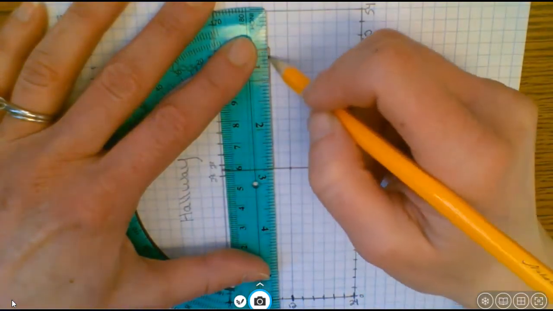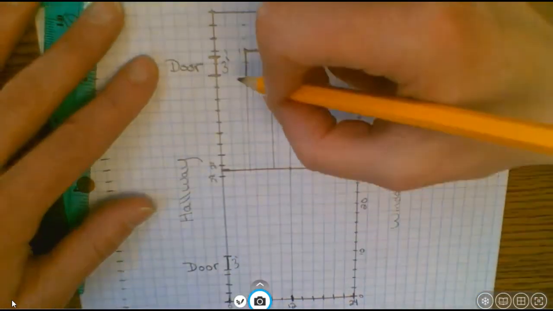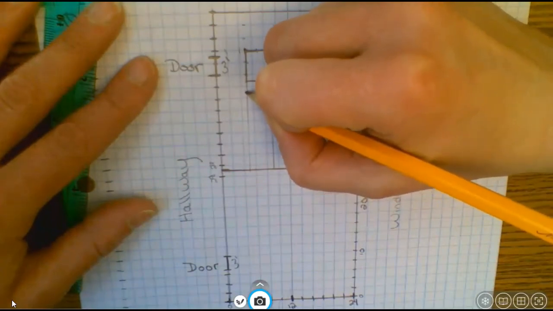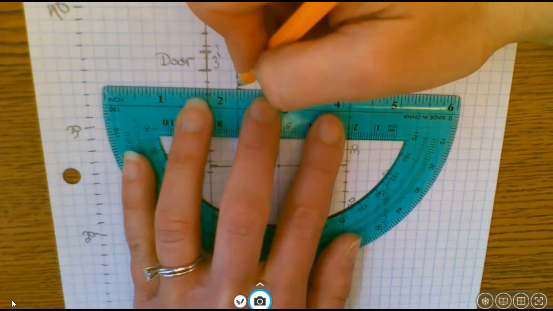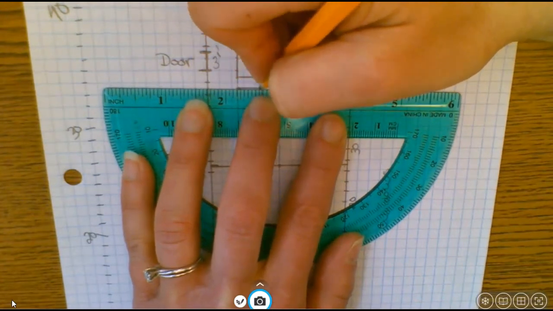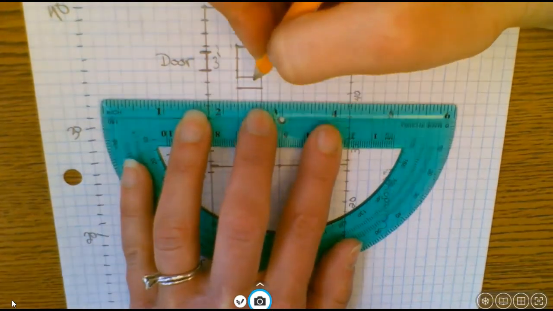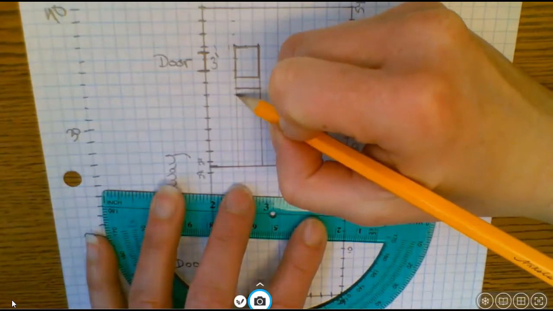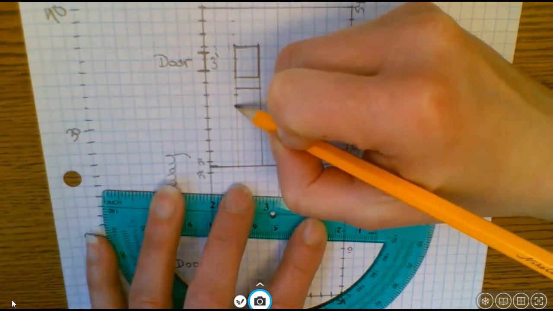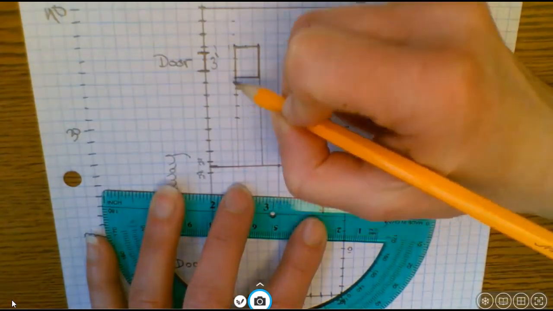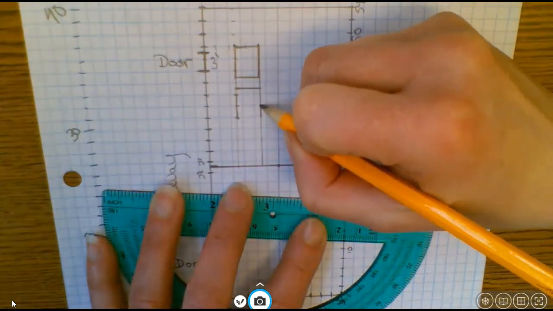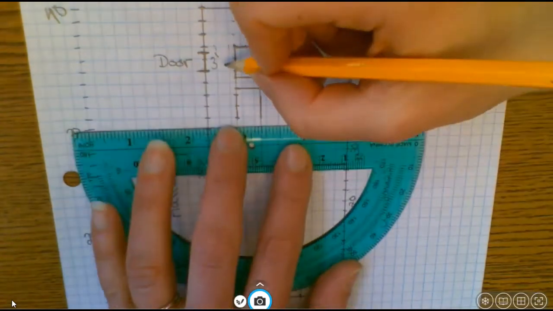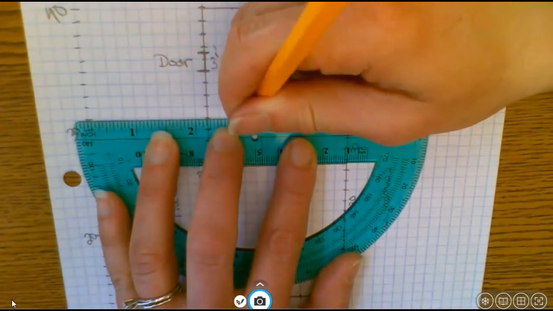All right, and they are 2 feet apart, so 1 whole square, and then I would just add in my line right here. All right, and then 1, 3, 5. So here's my next desk. Because they're about 2 feet apart, so it'd be 1 box. And a straight line.